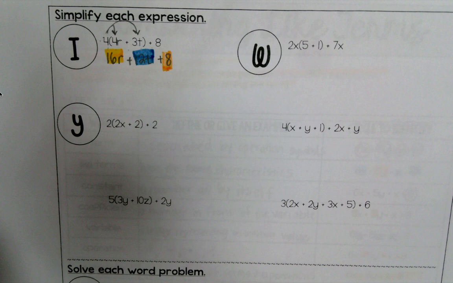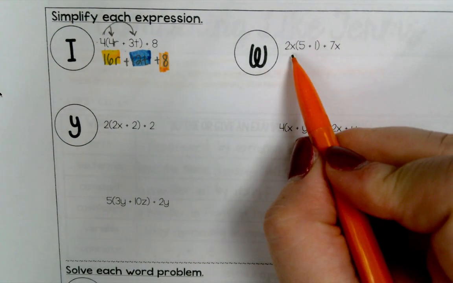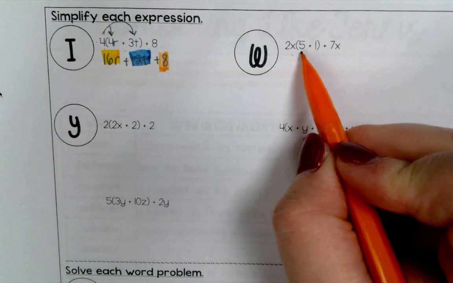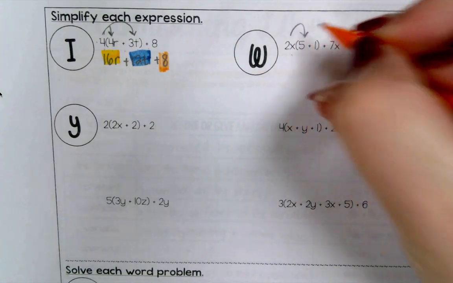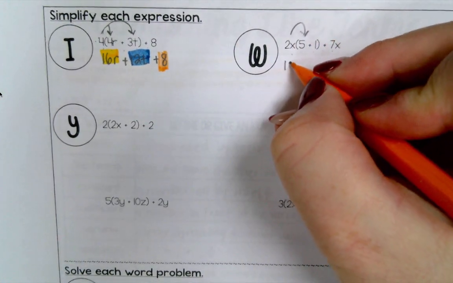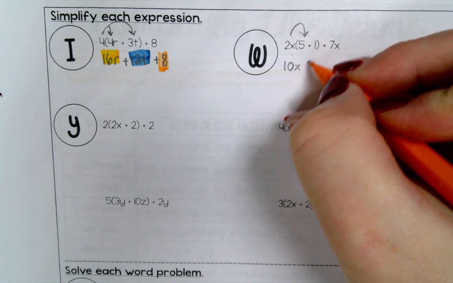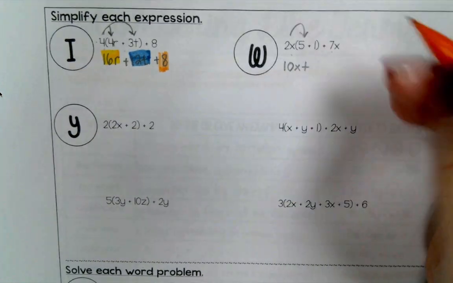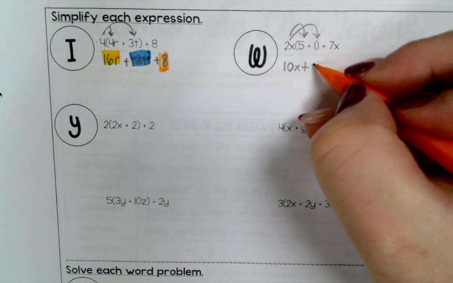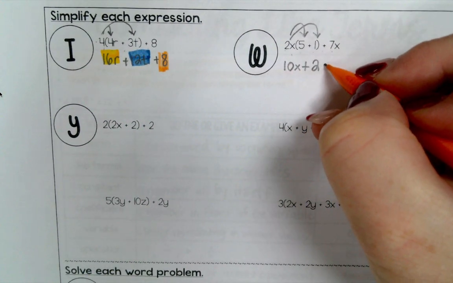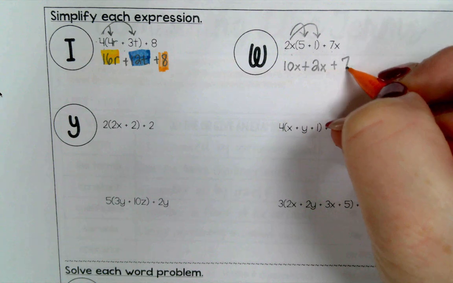So I've checked myself. Now I have 2x times the quantity 5 plus 1, plus 7x. So let's distribute that 2x. 2 times 5 is 10. 10, bring your x with you. Bring down your plus symbol from your parentheses. Plus 2x times 1 would be 2 times 1 is 2. Bring down your x, plus 7x.